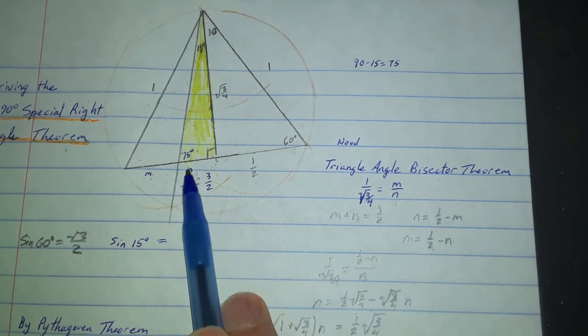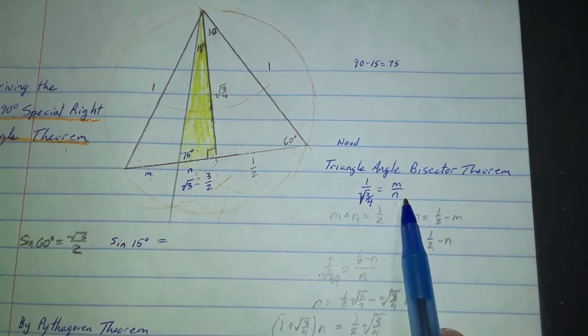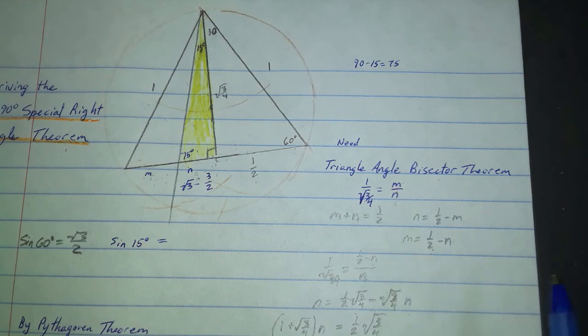What we're going to do is, since we're interested in N, we are going to keep the N here and substitute in a value for M. So we're going to use this value here. So we have this setup. 1 over the square root of 3/4 is going to be equal to 1/2 minus N divided by N. And now we need to solve this equal proportion for N. And that's going to take a little bit of algebra, but it can be done.